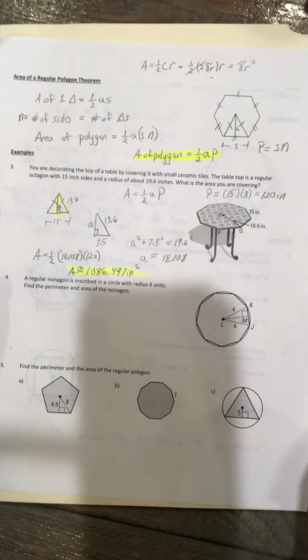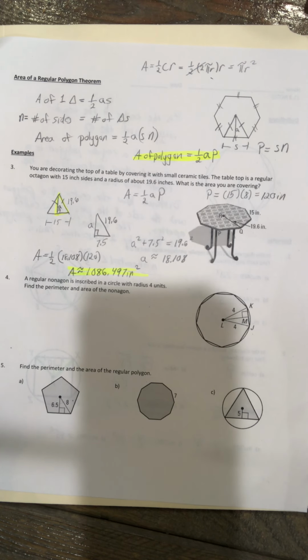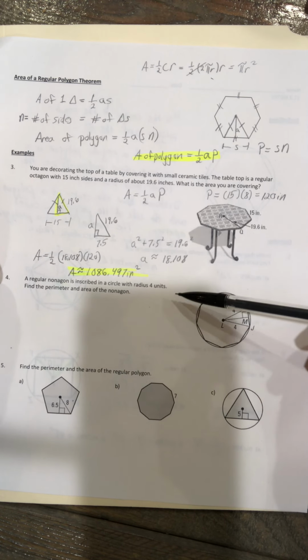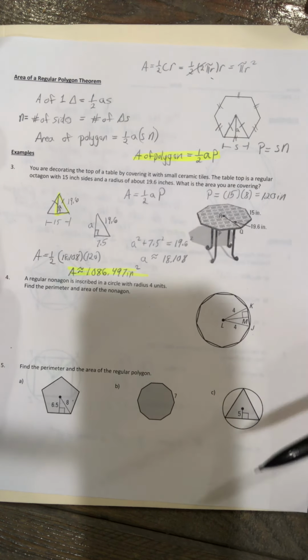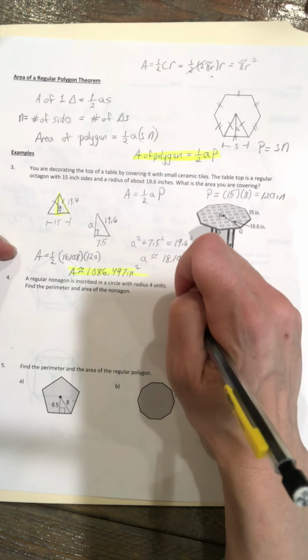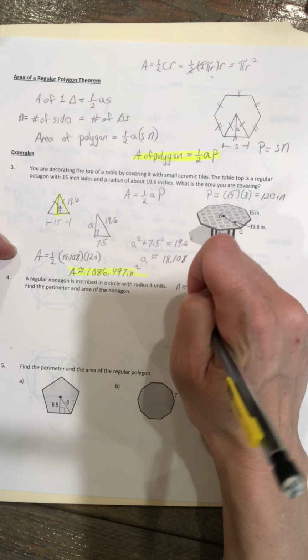Excellent. All right, guys, let's try number 4. So a regular nonagon is inscribed into a circle with radius 4 units. Find the perimeter and the area of the nonagon. So a nonagon has 9 sides. So right off the bat, I know n equals 9.